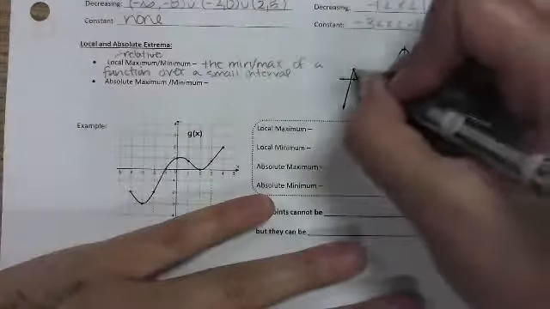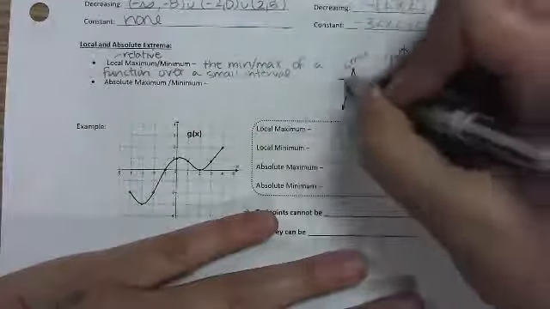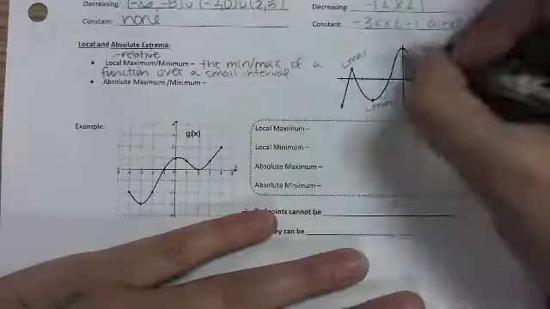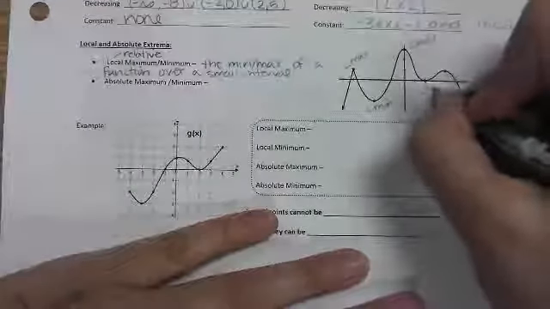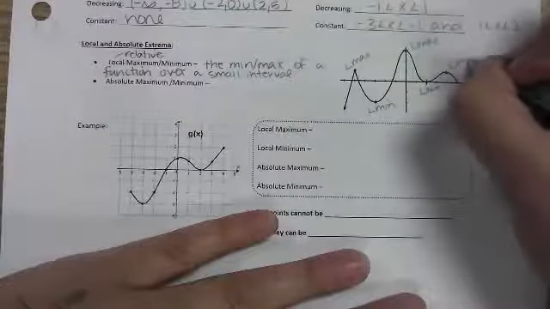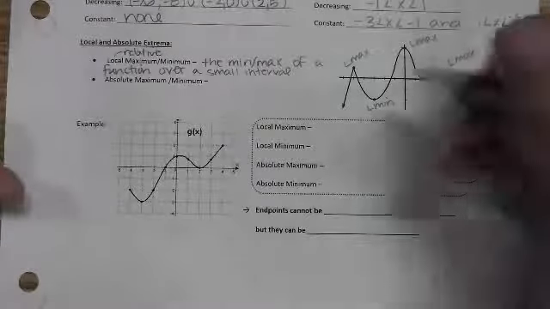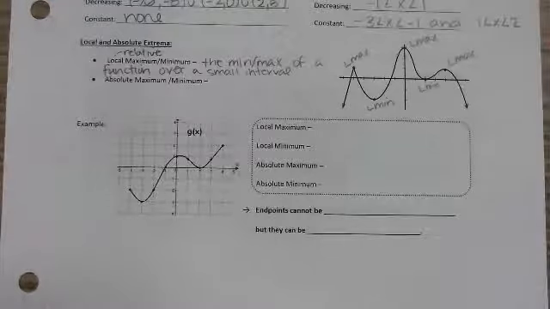So if you look at this picture, this right here would be a local max, because in that little interval it's a high point. This would be a local min. This part right here would be a local max. This right here would be a local min. This would be a local max. All right, so those are all local or relative because they're kind of maximums, but they're not necessarily the max for the whole graph, or they're kind of minimums, but not necessarily the min for the whole graph.